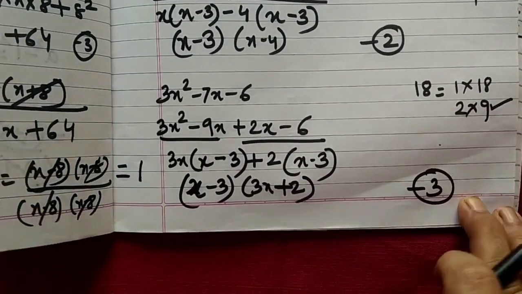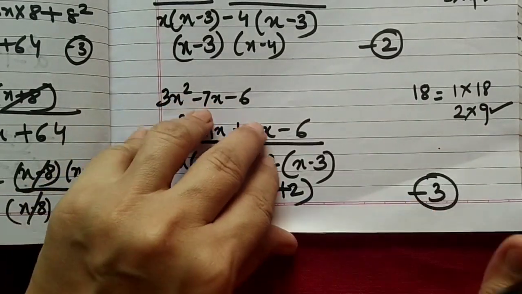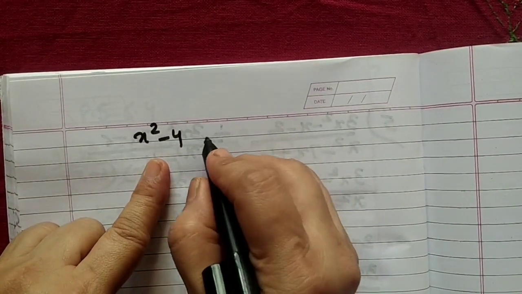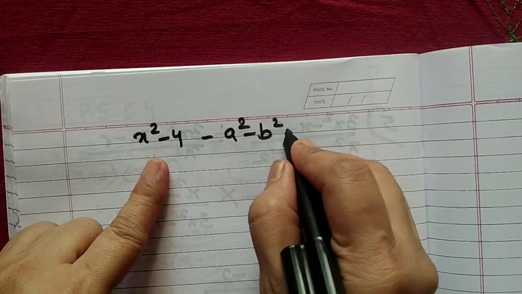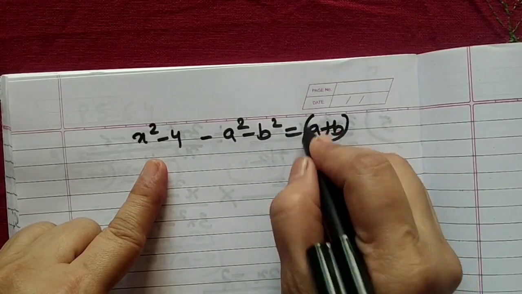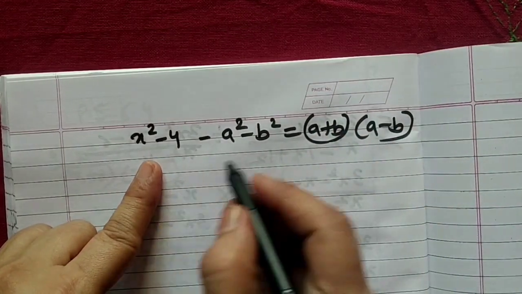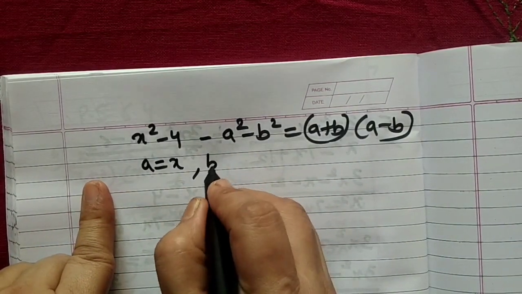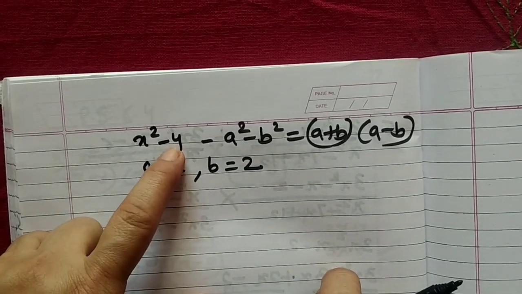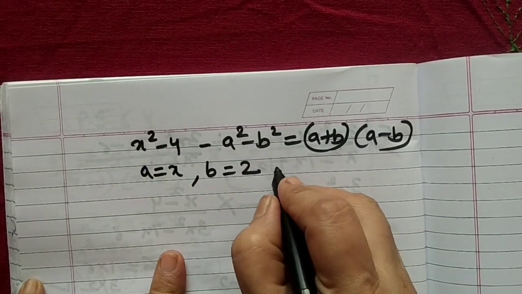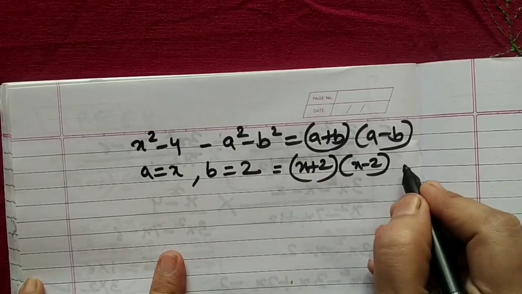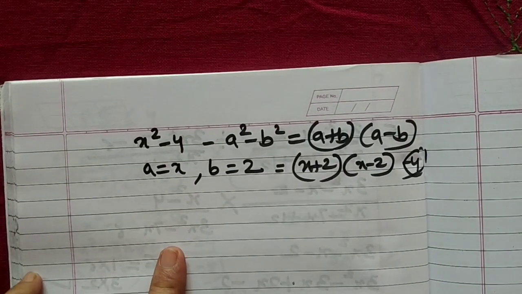Now we have to solve the last, that is x square minus 4. Now this is in the form of a square minus b square, and the answer to it is a plus b into a minus b. So when we substitute, what is a over here? x, and b is equal to 2. This is b square, so b is 2. When we substitute, we get x plus 2 into x minus 2. This is our fourth equation.